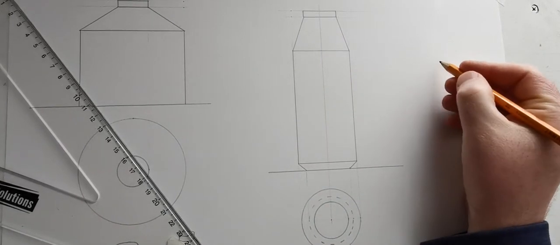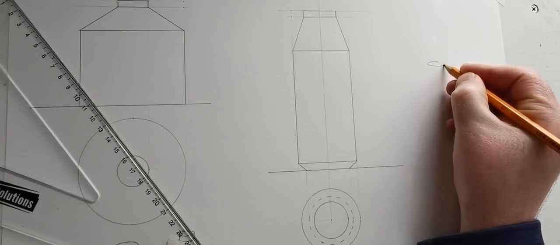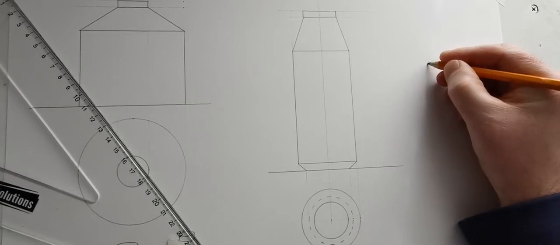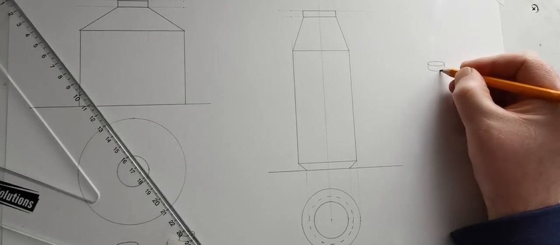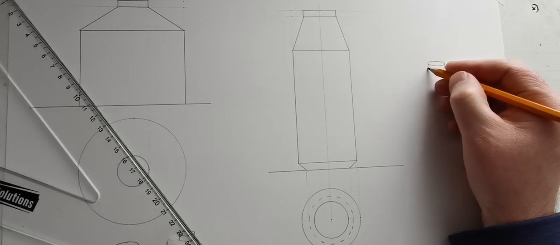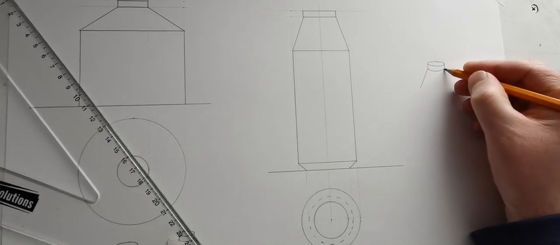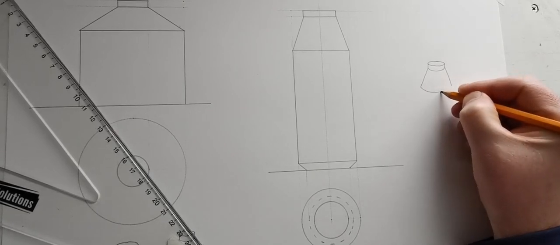Now we don't care about the size, and we'll start on top. So there is the top, comes down just a little bit. Don't care about the measurements. We'll try and get the proportion kind of right. Now it's kind of steep enough here going down and out. Steep enough here going down and out.